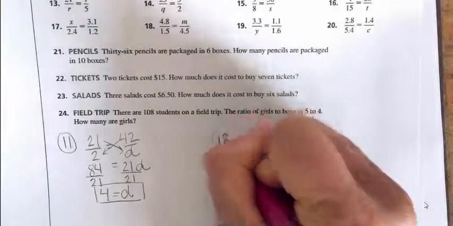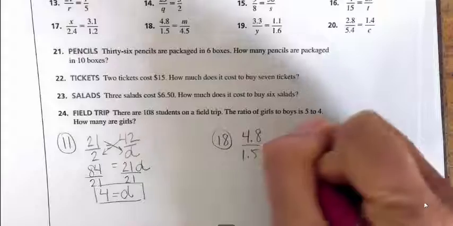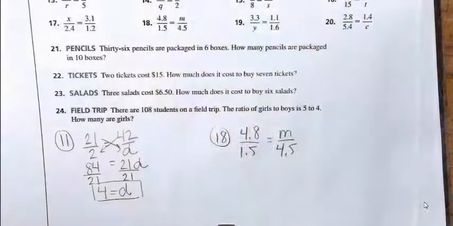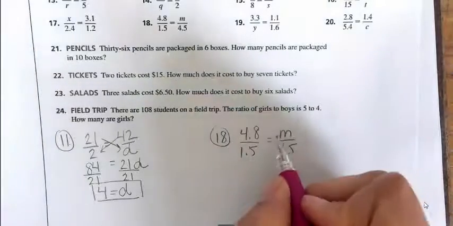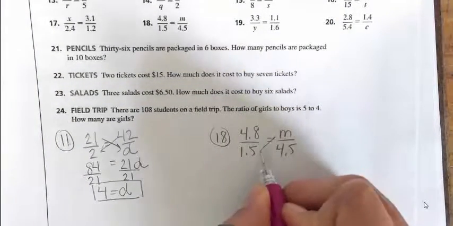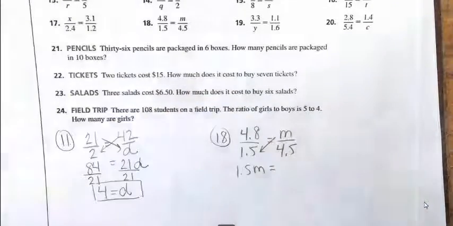Number 18, let's do one with some fractions. So I got 4.8 over 1.5 equals m over 4.5. Okay, nothing new here. I see I have two fractions set equal to each other. I got to get m by itself. I'm going to cross multiply. And then 4.8 times 4.5, you can either do long multiplication or you can put that on your calculator.